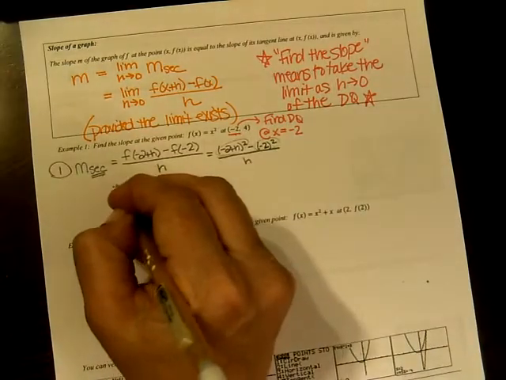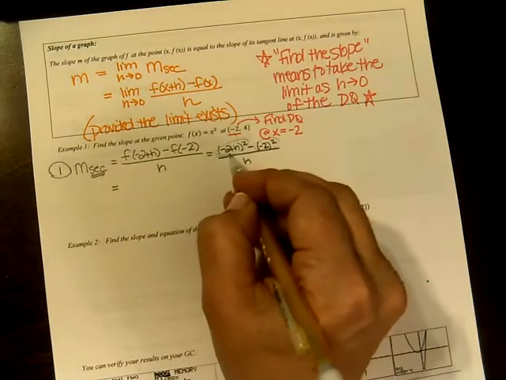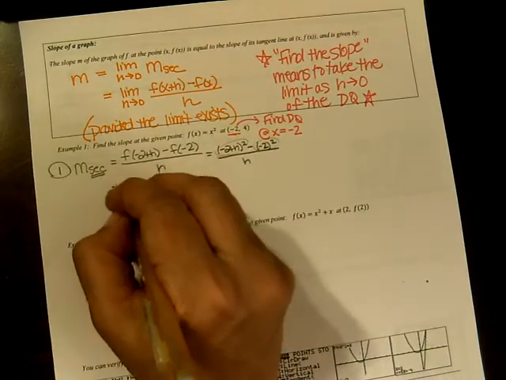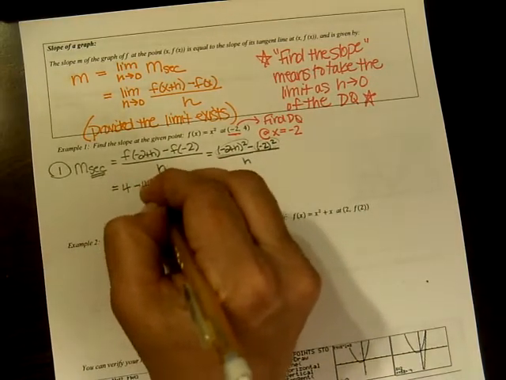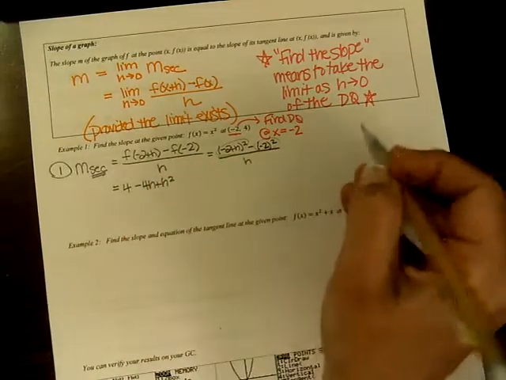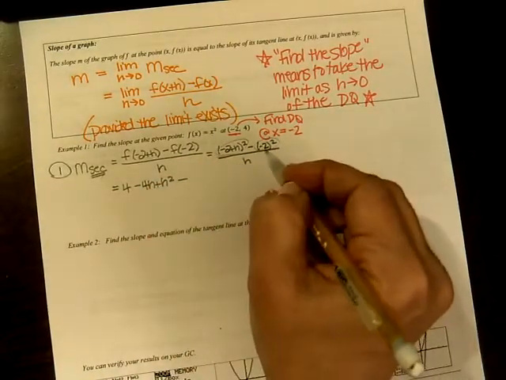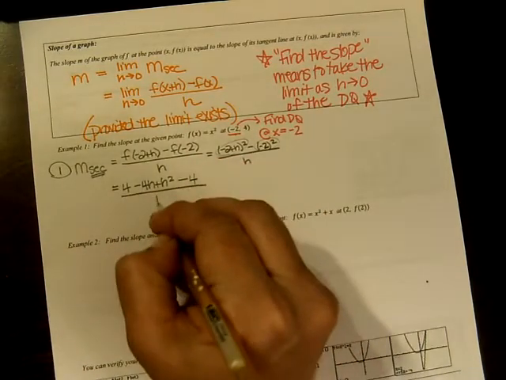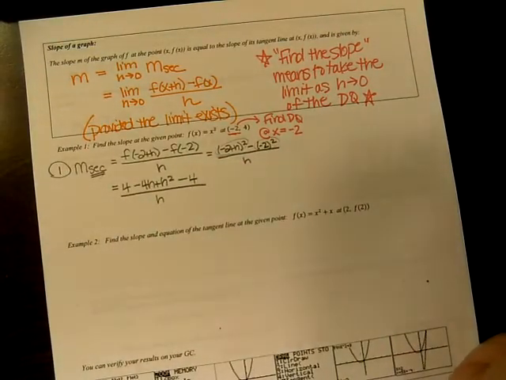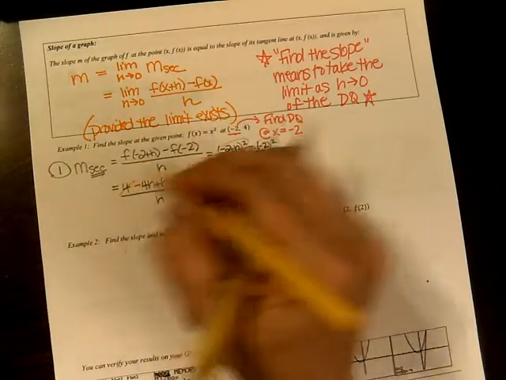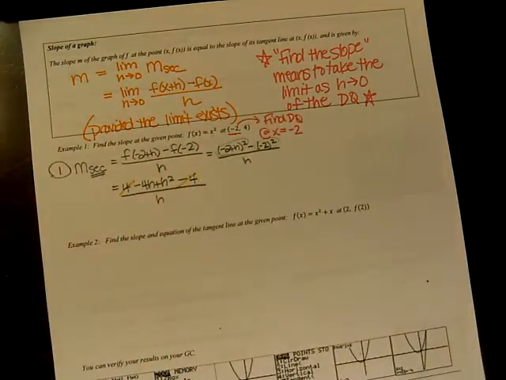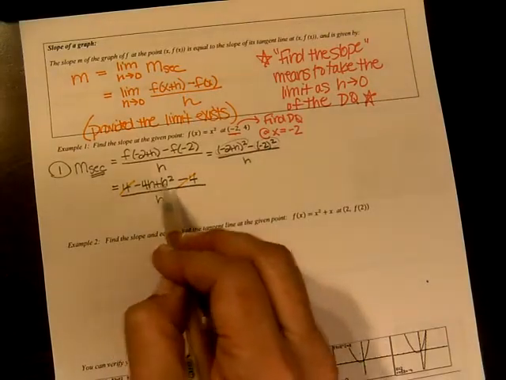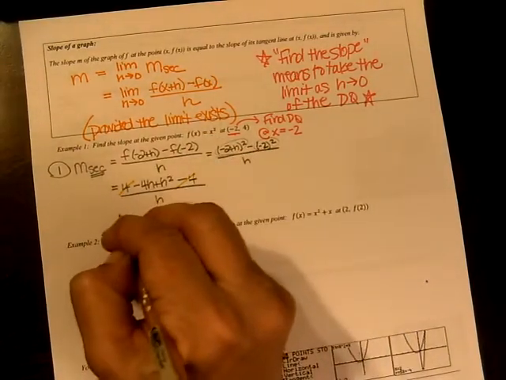And then we can just flesh that out a little bit. So if I square -2 plus h, I get 4 minus 4h plus h squared minus, and if I square -2, I get 4, and then we have that all over h. We can see that these 4's are going to cancel, and I would be left with -4h plus h squared over h.